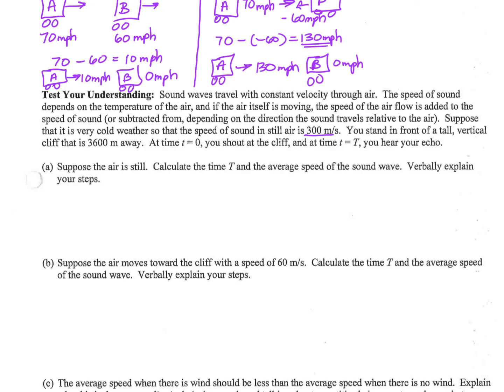Suppose the air is still. Calculate the time t and the average speed of the sound wave. Verbally explain your steps. All right, so if the air is still, that means we don't have anything that's changing what we know. So we know d equals v times t, velocity times time, which means that time is going to be equal to distance divided by velocity.